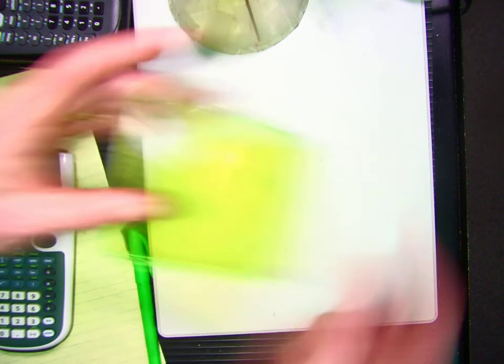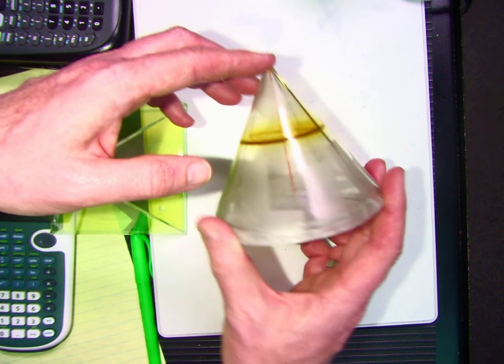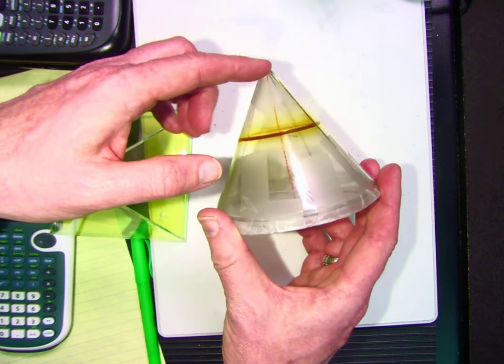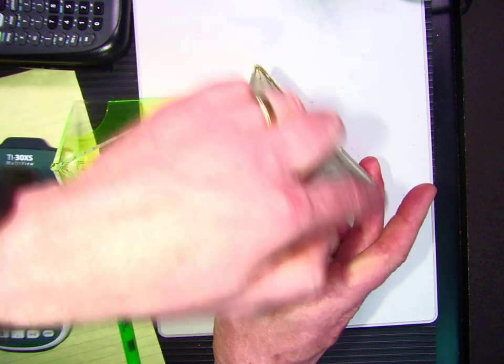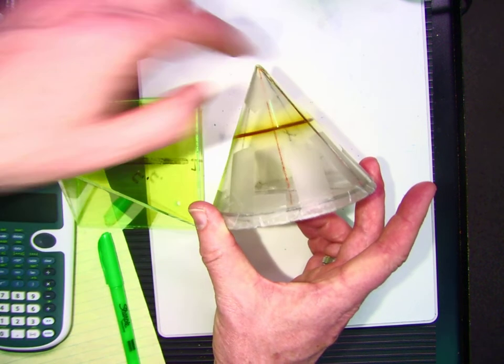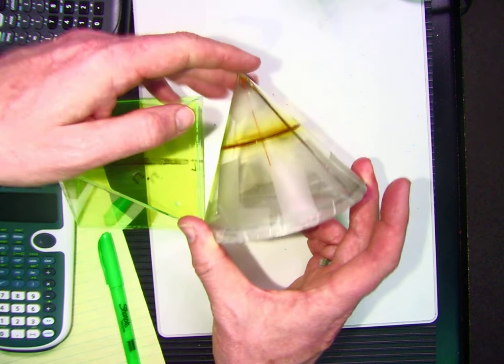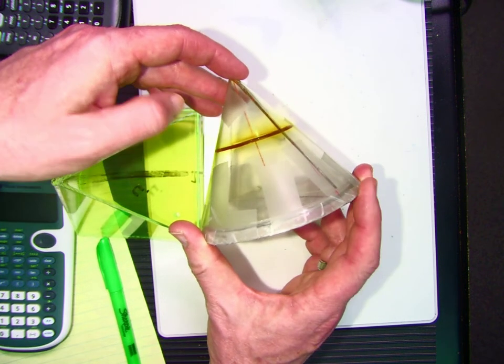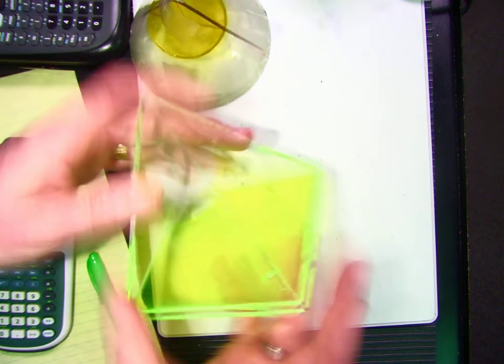If you look at this cone, it shows the red line down the middle. That is the actual height. This would be the slant height, which is the one that's actually on the outside. Sometimes the slant height will be given to us, other times the height will be given, and we'll have to compute it. It'll be the same for both, the way we'll find it.